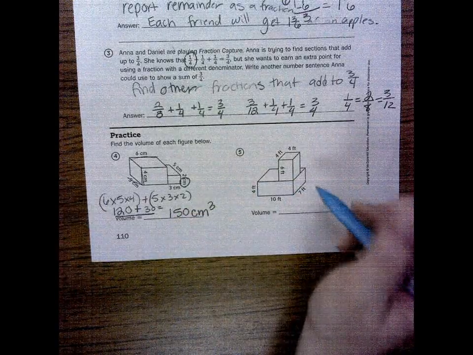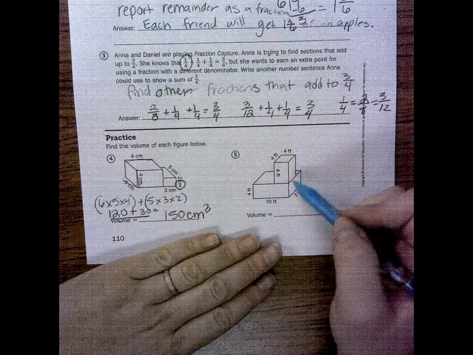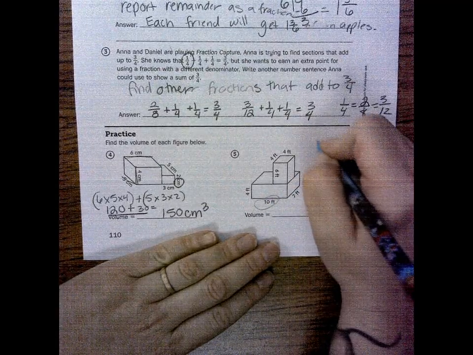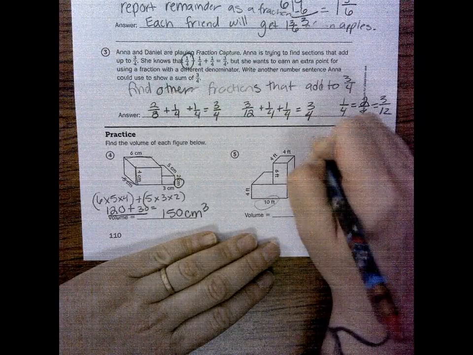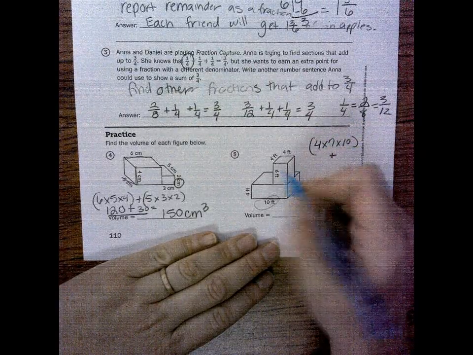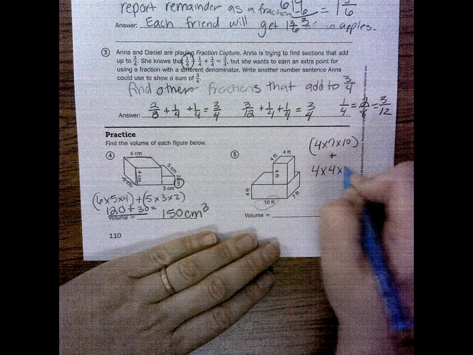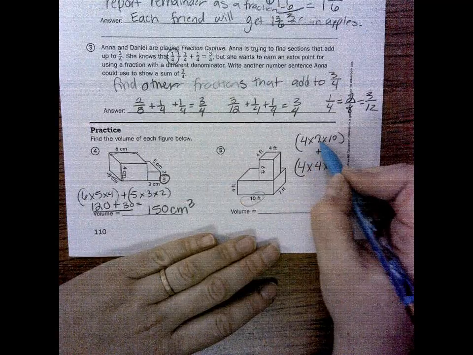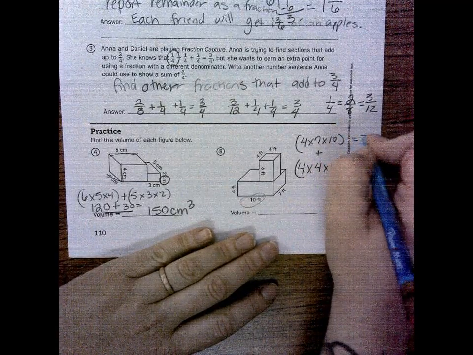Same idea here. We find the two volumes and add them together. So this one I like because it has a 10. So what I do for that one here is I do 4 times 7 times 10. Do that first. Then I would do 4 times 4 times 6. Then I would add this together. Well, I know that 4 times 7 is 28. Times 10 is 280.